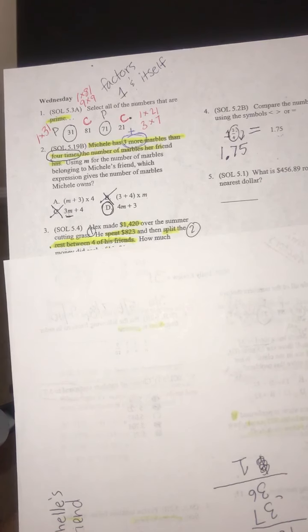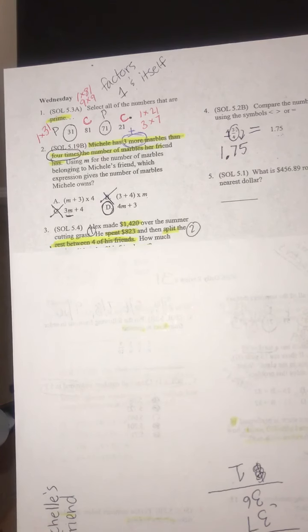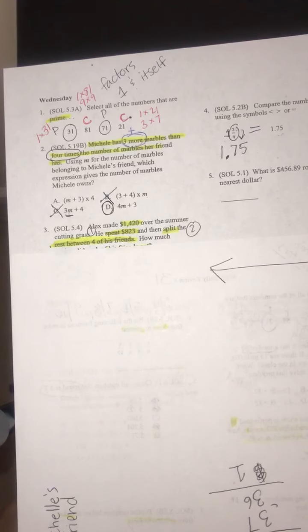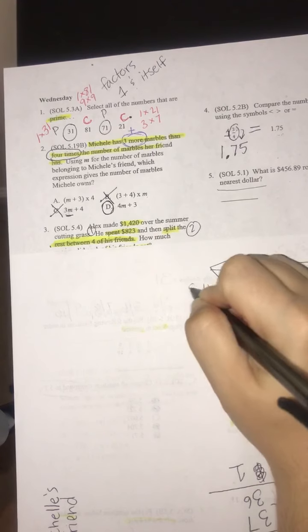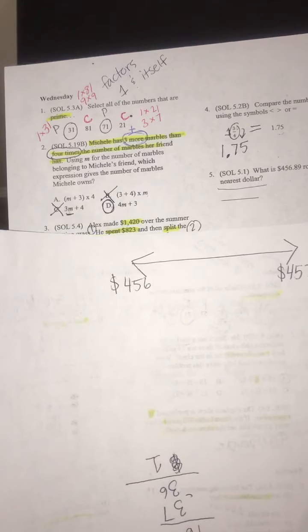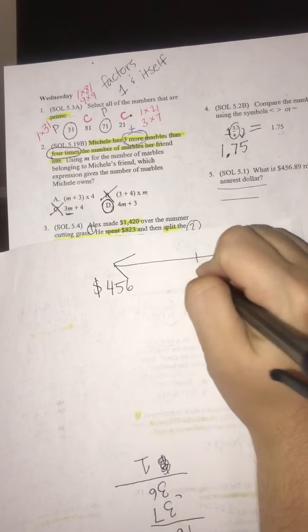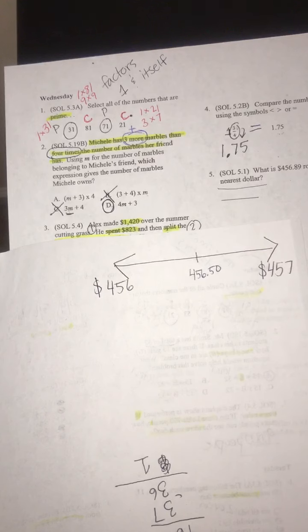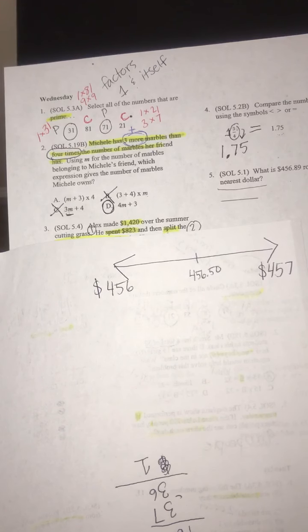I hope that helped. All right, we're going to round to the nearest dollar. All right, I'm going to draw a number line for this one because I think the number line was helpful for me. So I have $456.89, and I'm going to round it to the nearest dollar. So on a number line, I would put $456. I would put $457. Okay. Oh, I wish you could see that. And then in the middle, I would put $456.50. Does that make sense on a number line?